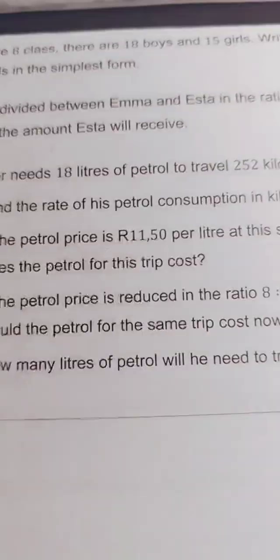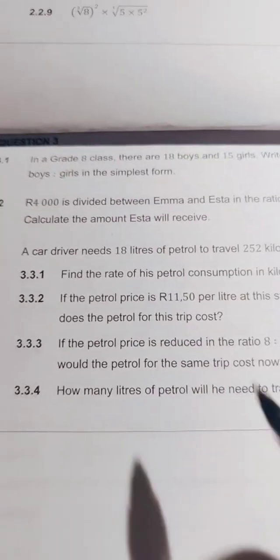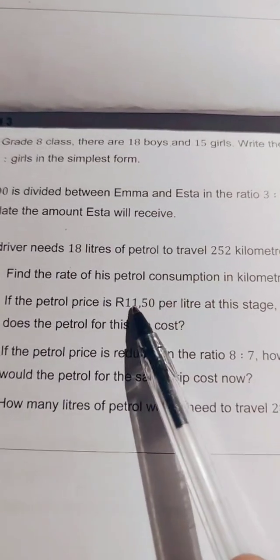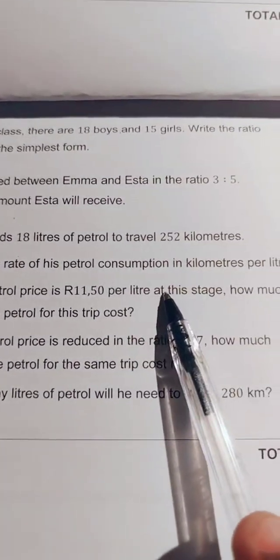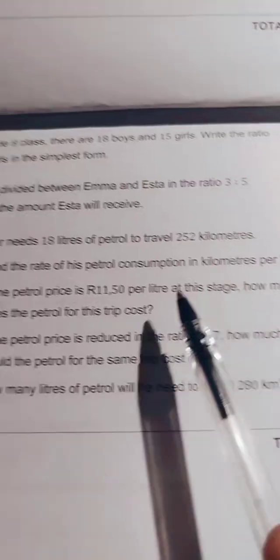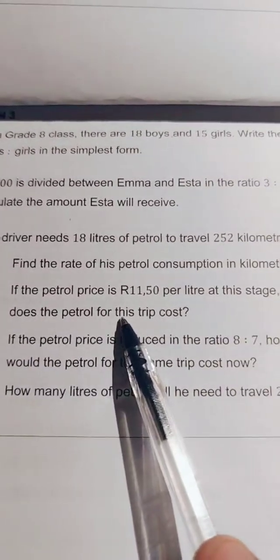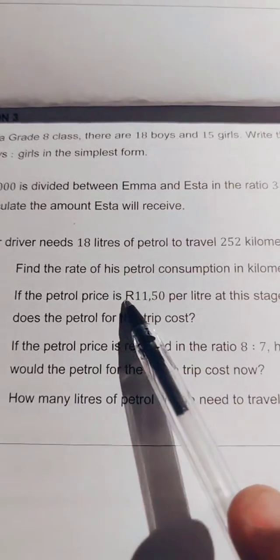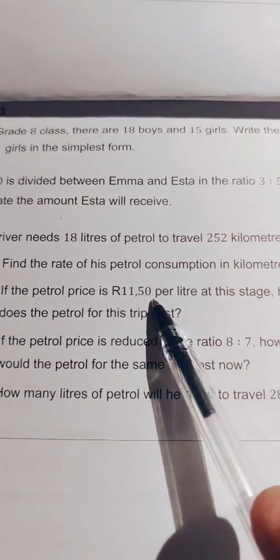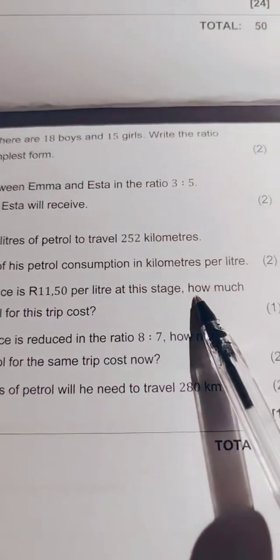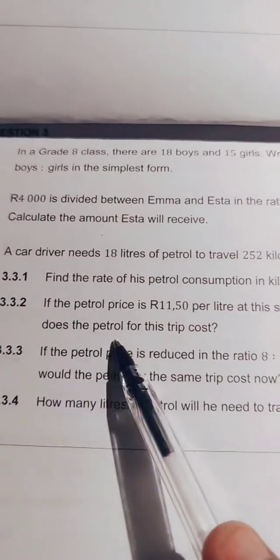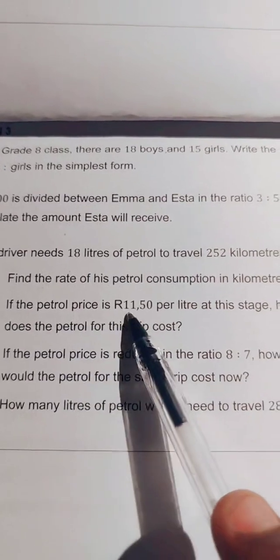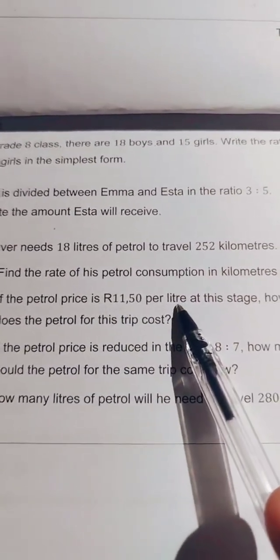So let's look at the next question. The question says, if the petrol price is 11 Rand 50 per liter at this stage, how much does the petrol for this trip cost? 11 Rand 50 per liter.